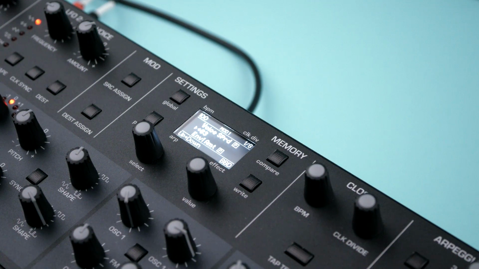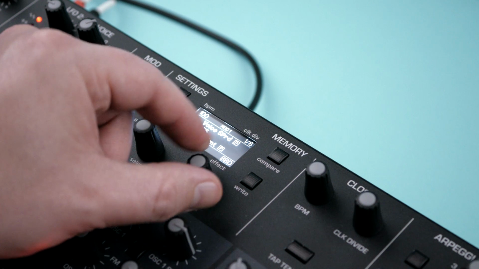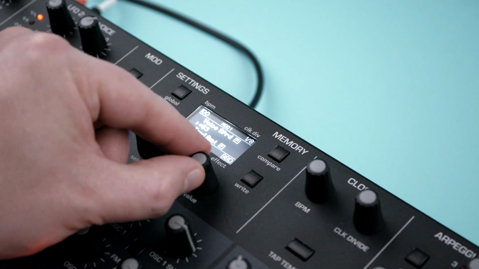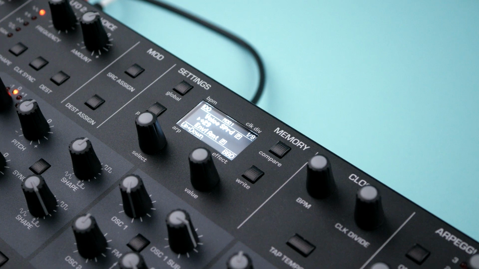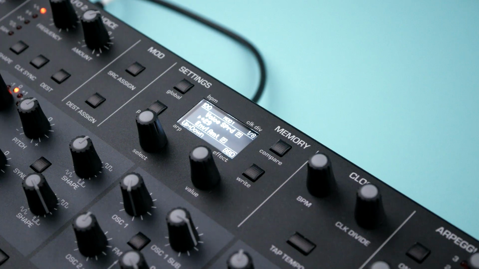These kinds of modulations that vary per voice give the synth a lush, lifelike quality that you often don't get with other synths. This is where the Take 5 truly shines.